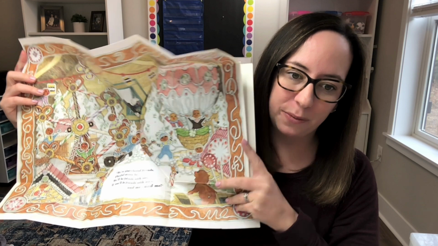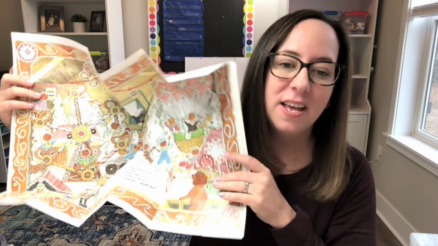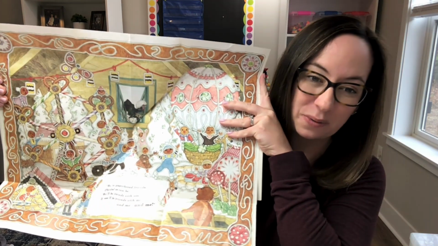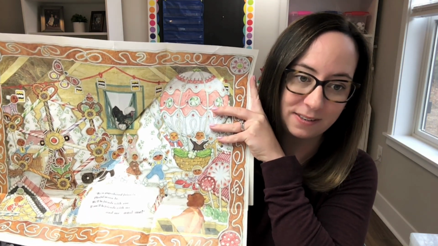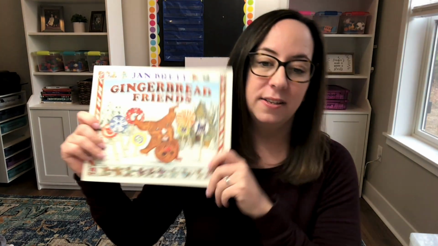Then he has all the gingerbread friends and he is amazed, and it's awesome. And you can see all the details. So that's why we used it to introduce our gingerbread houses, and then they could make a little village for all their gingerbread friends. So that's by Jan Brett.